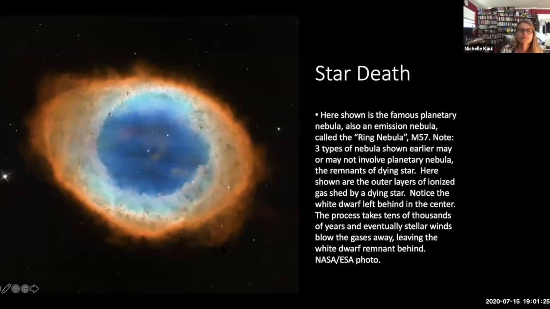Okay, and this is what a planetary nebula looks like, and there's a lot of good ones out there. This is called the Ring Nebula. It's a famous planetary nebula, which is also an emission nebula because we have excited gases here. So it's emitting. It has spectral lines in the emission spectrum.